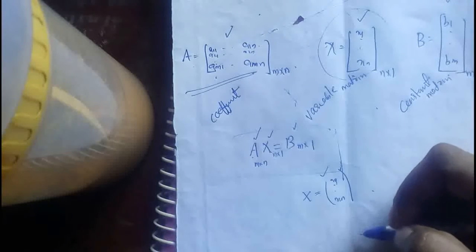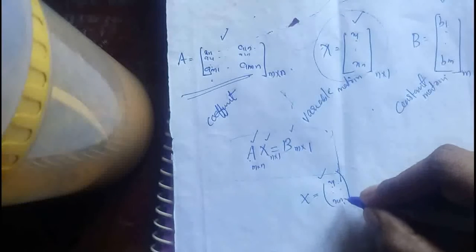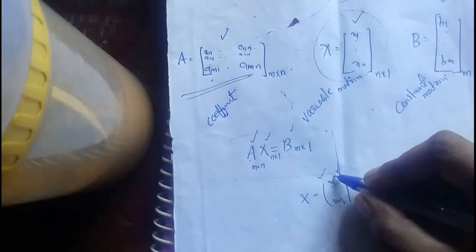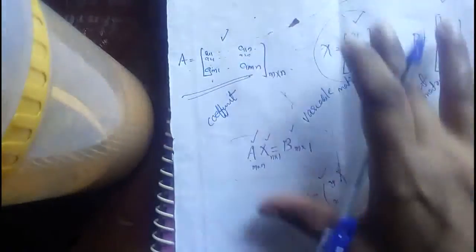So x is a variable matrix, which is a column vector x1, x2, etc. xn. These n values satisfy our above m equations.